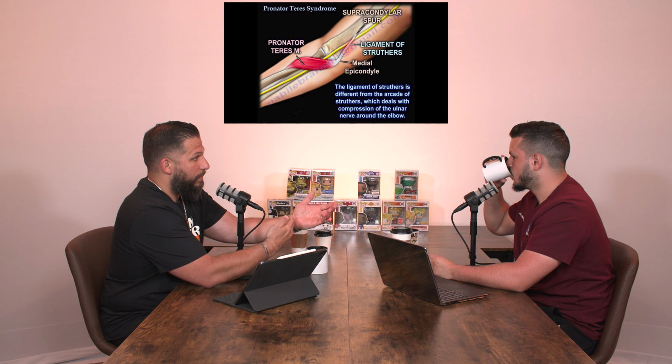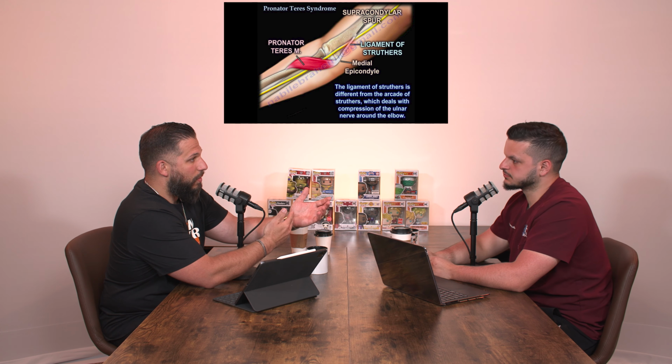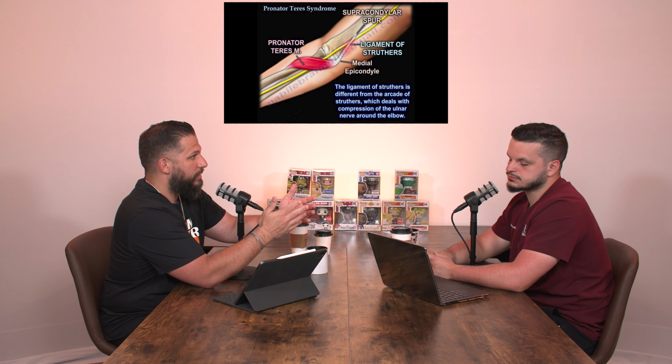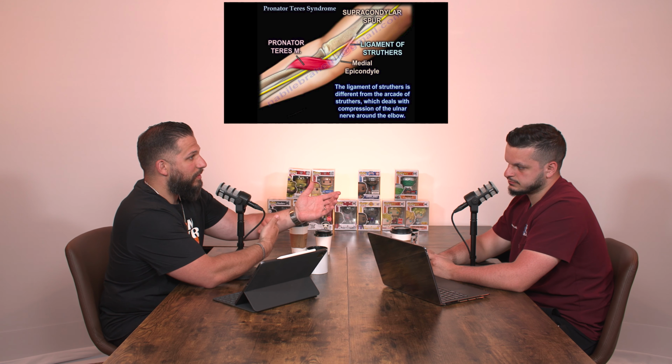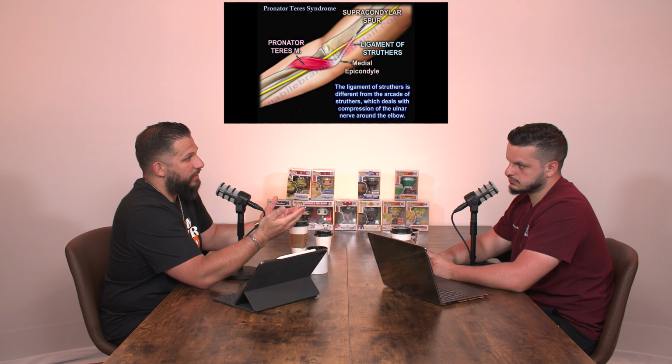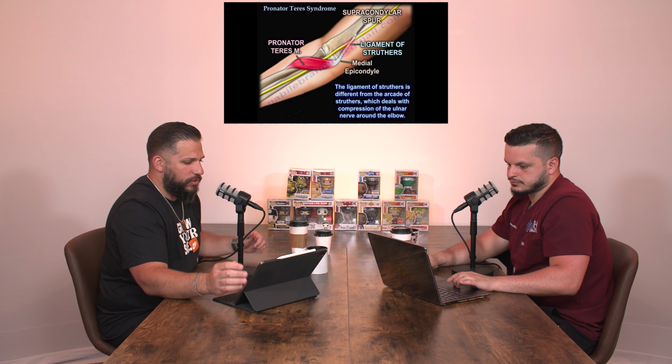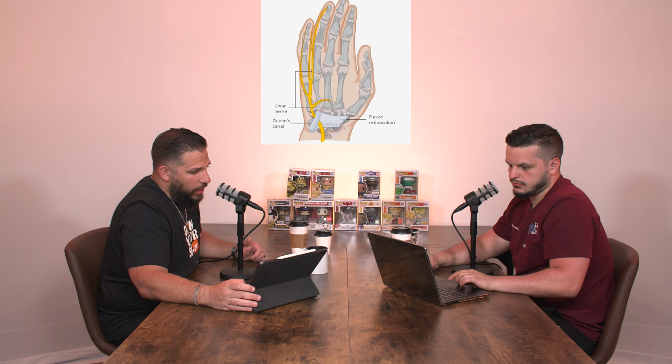And the telltale for that is if it's beyond or proximal, closer to the midline from the wrist, and it doesn't go from wrist distally to the fingers. If it goes from wrist to elbow and you feel that numbing and tingling in there, pronator teres has got to be on top of your DDX at that point, at your differential. 100%.